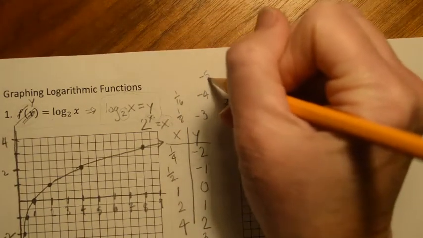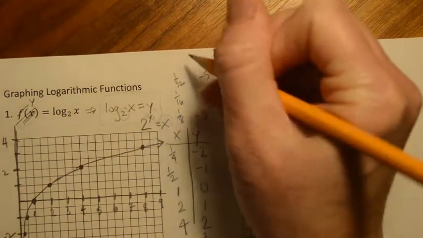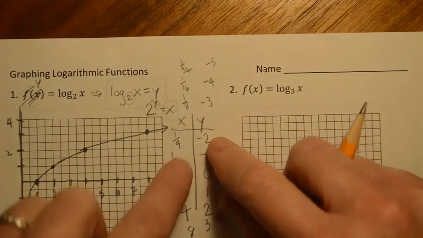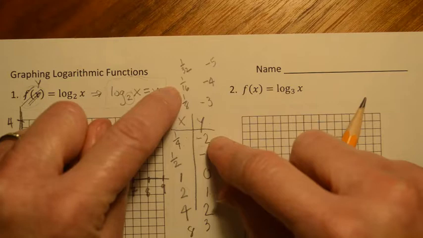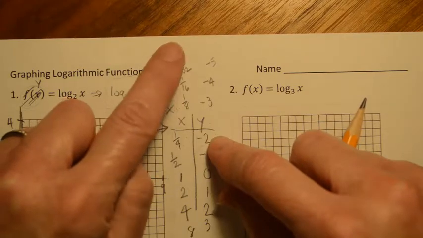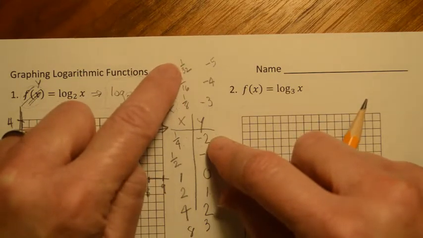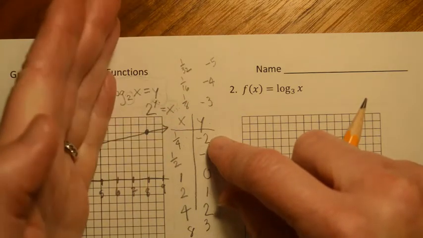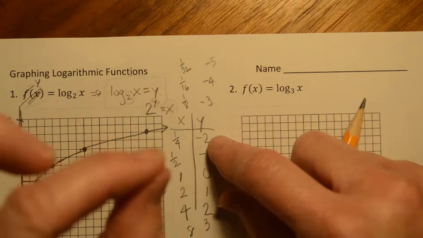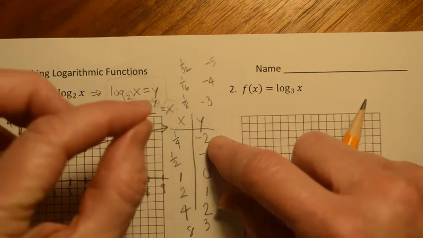If I were to choose negative 5, that would be 1/32. What I want you to notice is that while this x value continues to get closer and closer and closer to 0, there is no way it's ever going to reach 0 because I will just continue to cut in half and half and half. It will never reach 0 because as small as it gets, it will still always be positive.